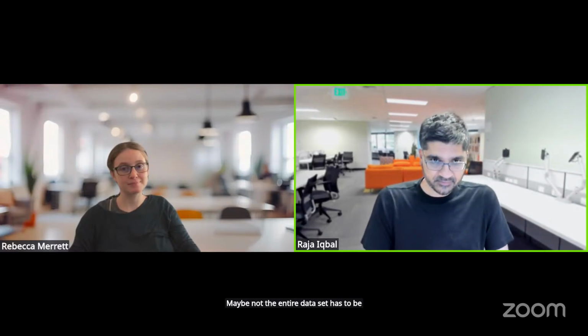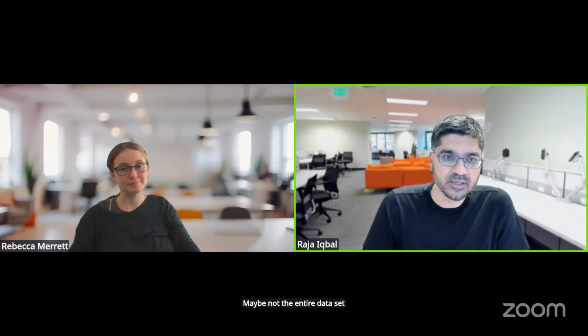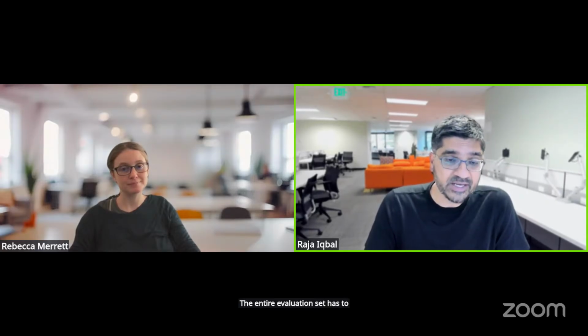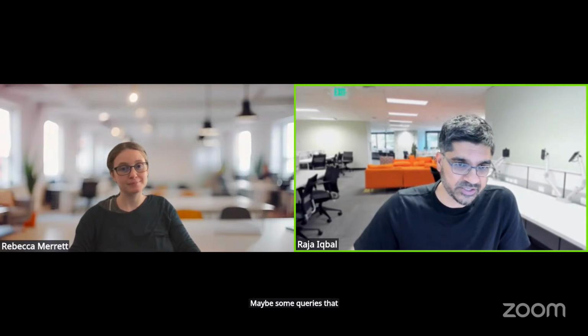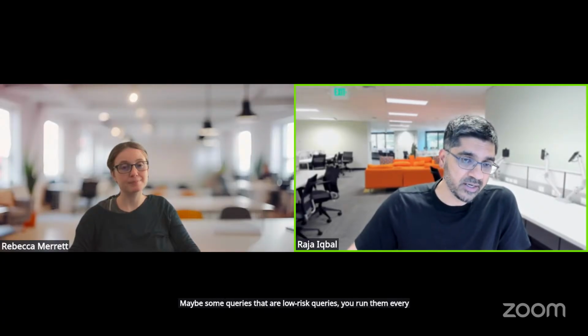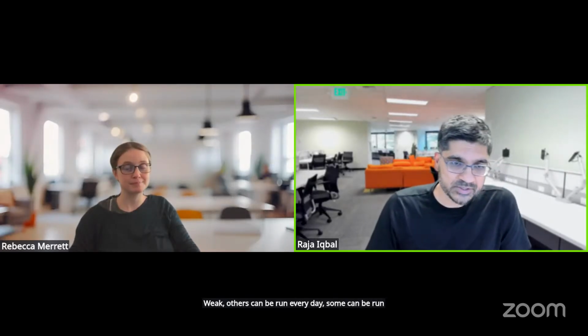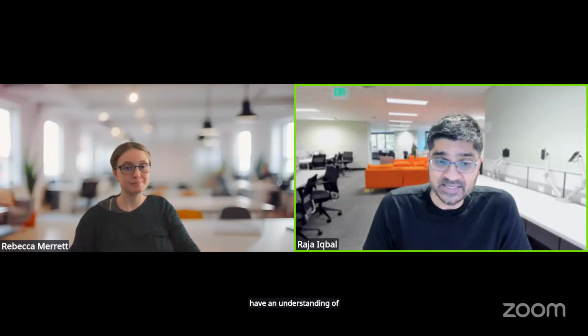Maybe not the entire data set has to be run. Not the entire evaluation set has to be run every day. Maybe some queries that are low risk, you run every week. Others can be run every day. Some can be run every hour. And also have an understanding of the system. Has anything changed?